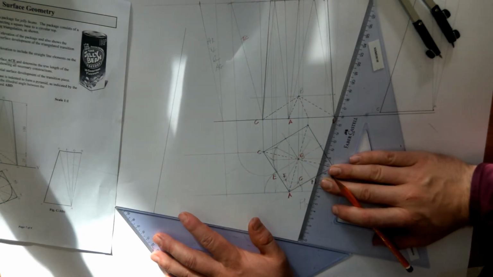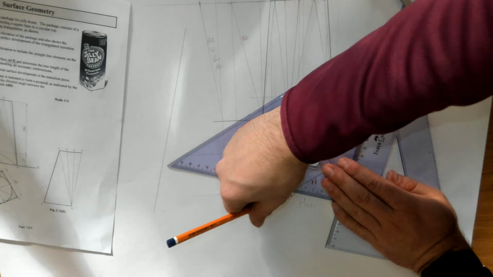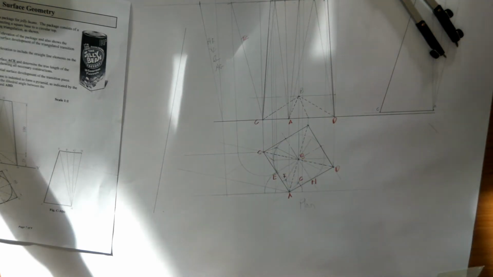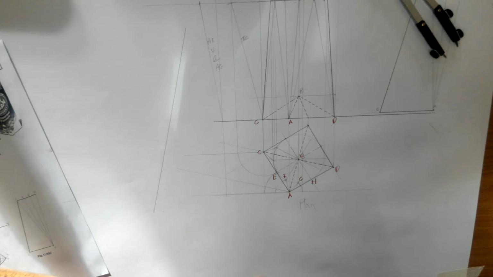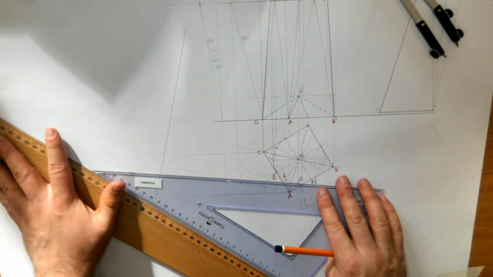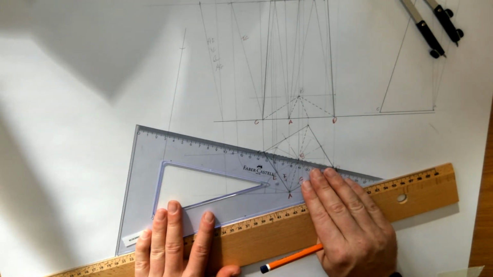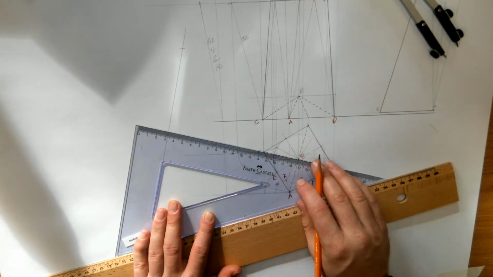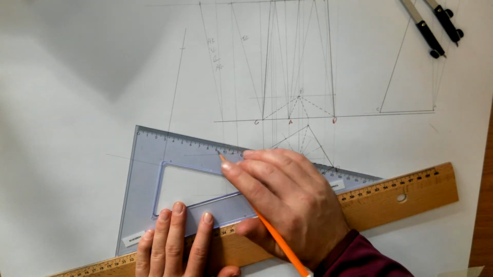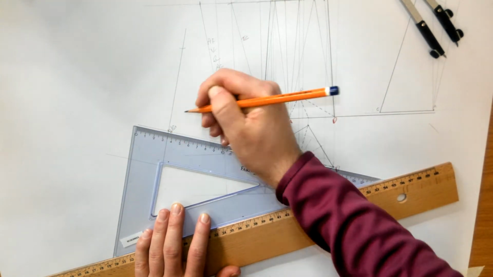So I projected parallel there to line AB, and we're going to project these points onwards, C and D. So now, D1 and C1 are on the X1, Y1 line.